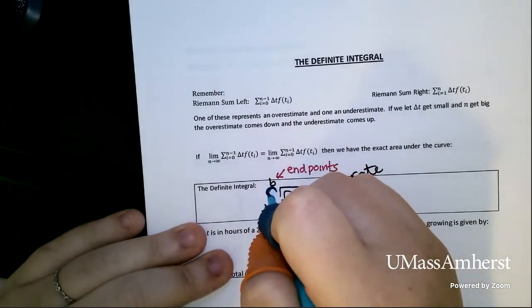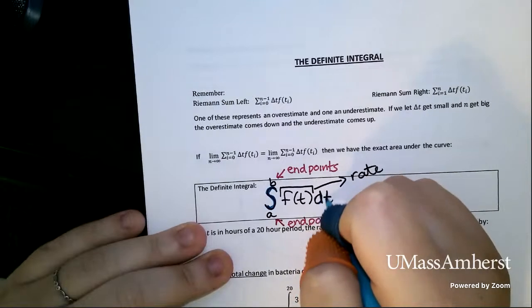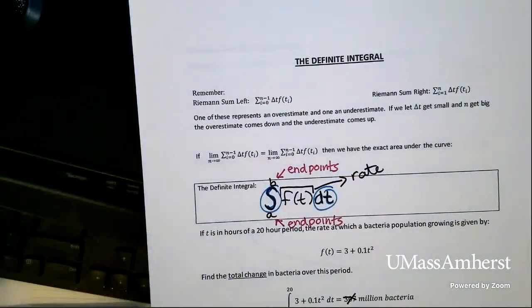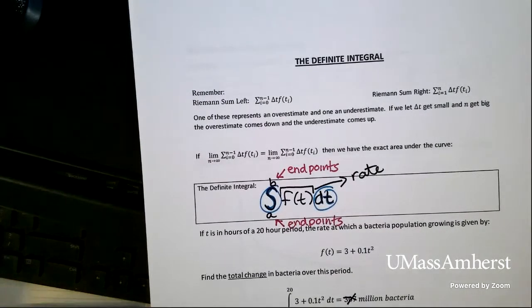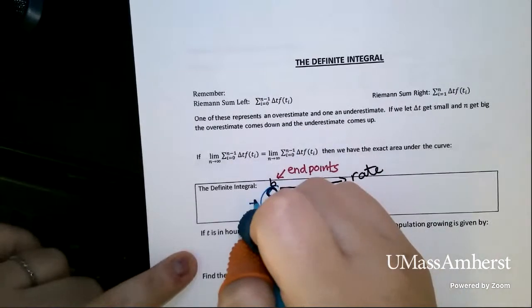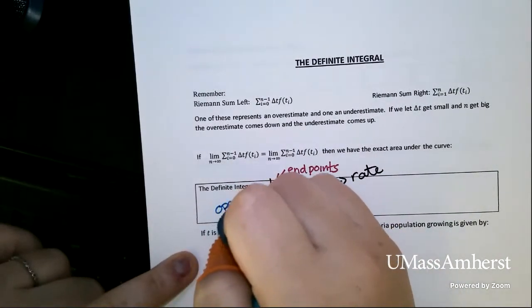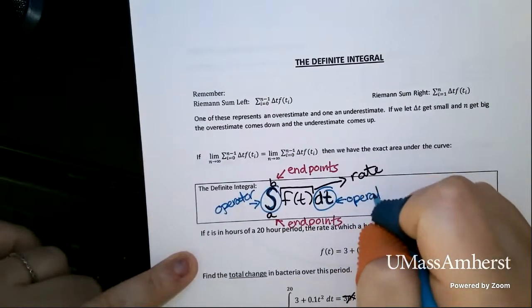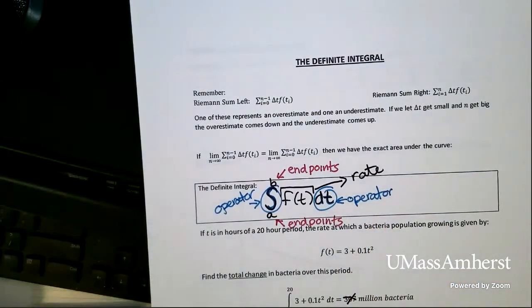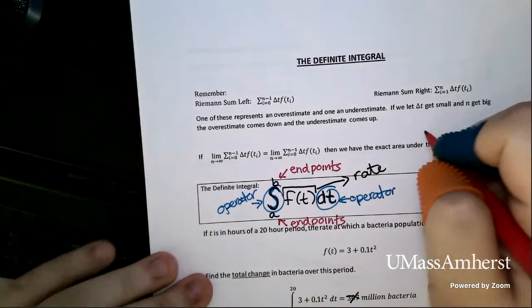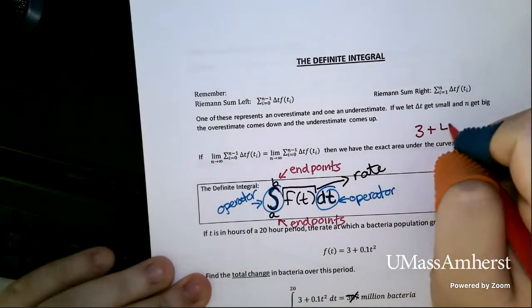Okay, now here's where things get a little complicated. These two pieces, the integral sign and the dt, okay, these are operators. What does that mean? So another operator that we know and we're comfortable with is the plus symbol, right? If I said, what is 3 plus 4?